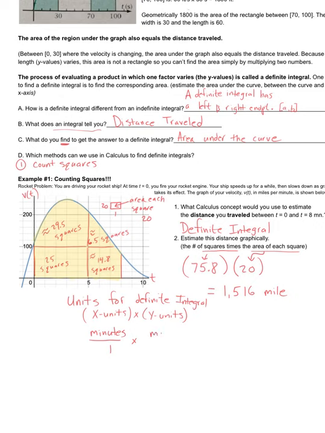If I multiply the fractions, the minutes cross off and I get miles. And that makes sense because it is a distance. So to get units for a definite integral, you multiply your x units by your y units.